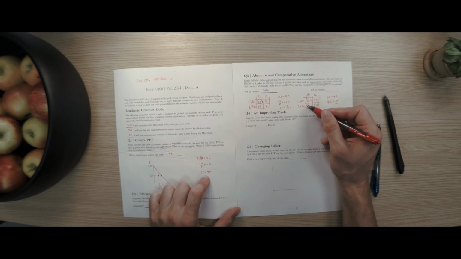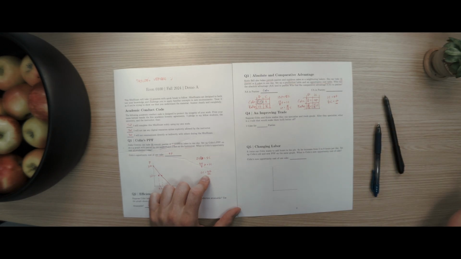My handwriting is as atrocious as the acoustics in this room.